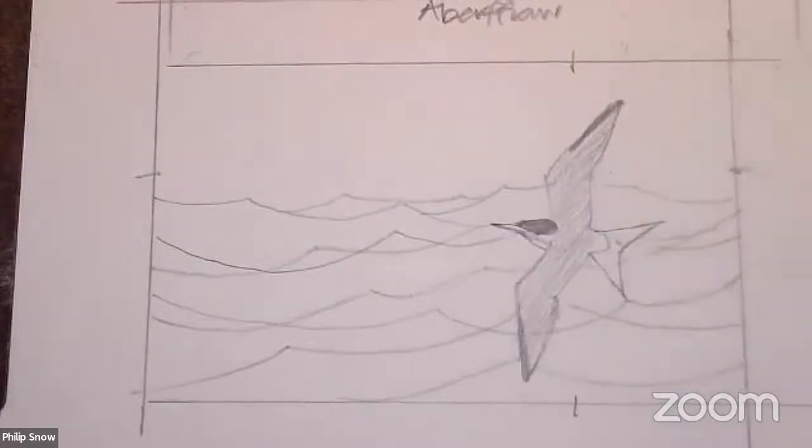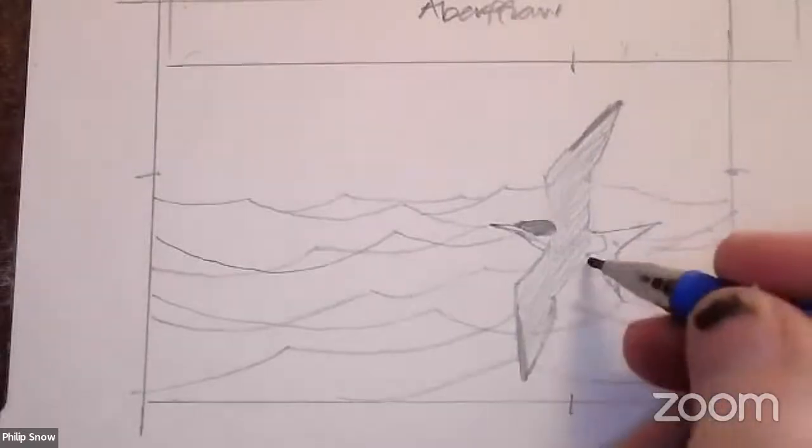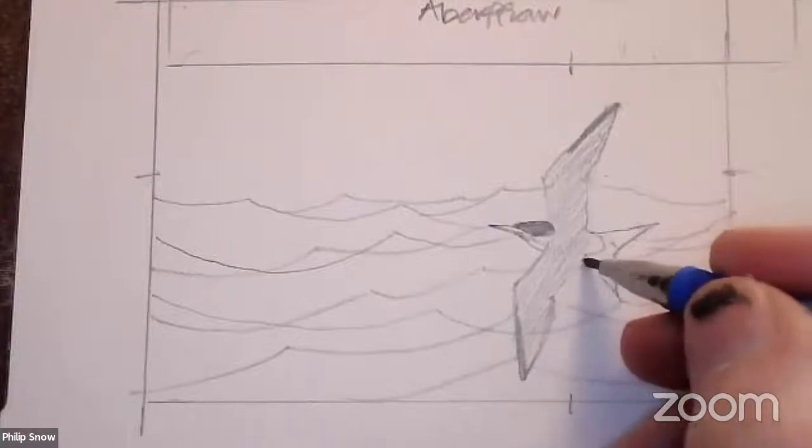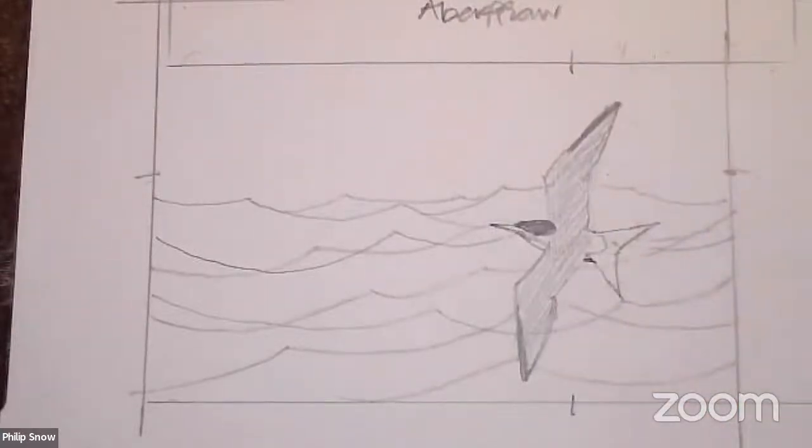Well, that's more accurate. And a little bit of body under here. That's where you see the feet usually. So what I'm going to do now is I'm going to use some different blues and greens. I'm just going to use some crayons here. We look at these.